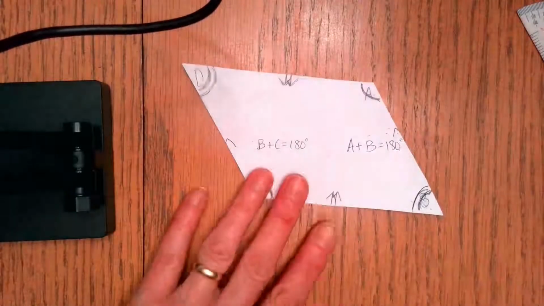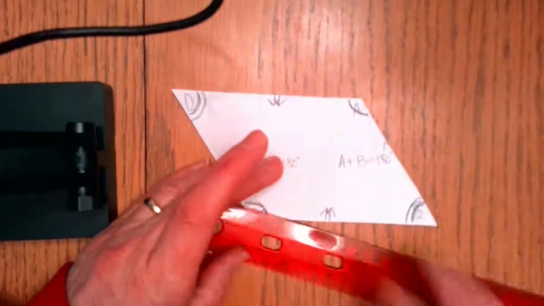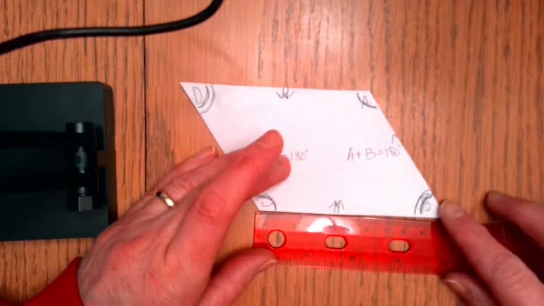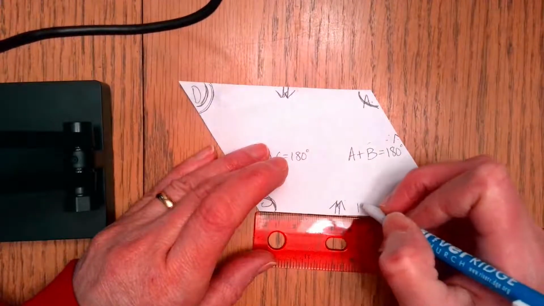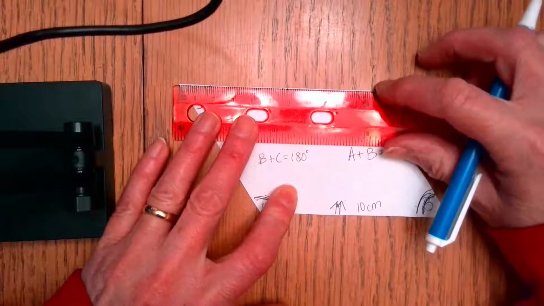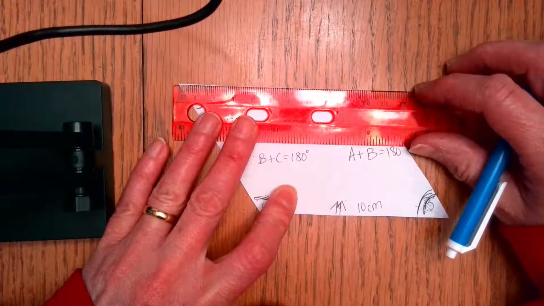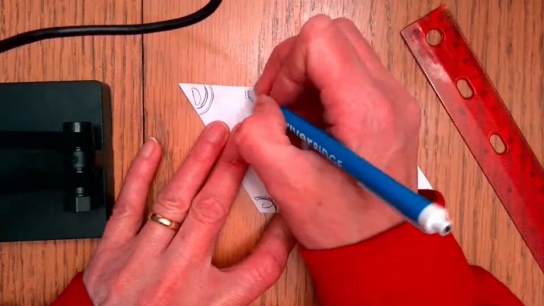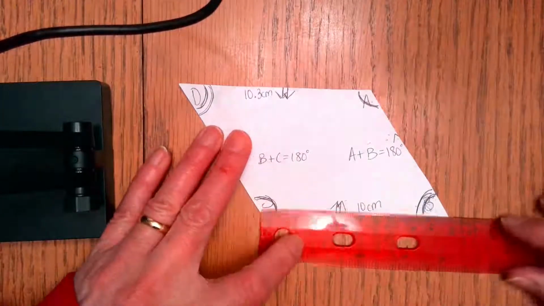Now, something else interesting about parallelograms, and I'm going to take the shape that I've got right here, and talk about the sides of the parallelogram. So if I measure the sides, and let's go with this one down here, its length is going to be 10 centimeters. And I measure this one up here. Oops, it's a little bit more than 10 centimeters. That's going to be 10.3 centimeters. Which means I better go back and double check this one again.